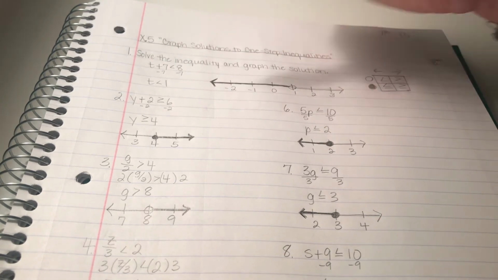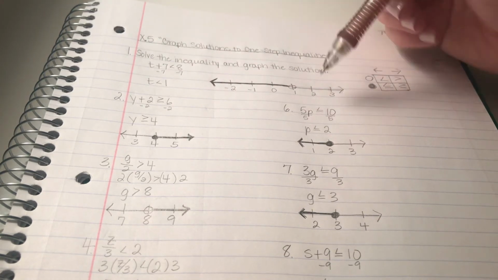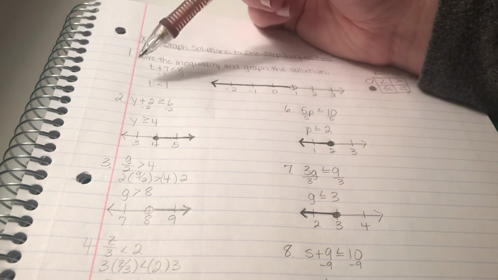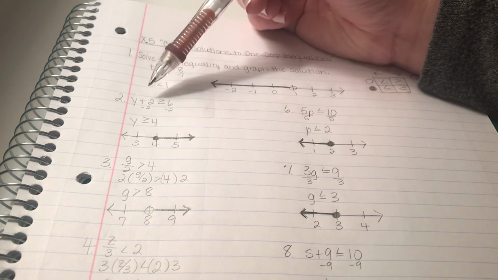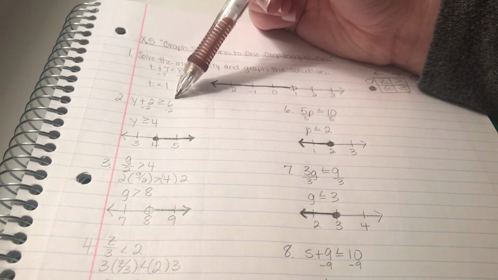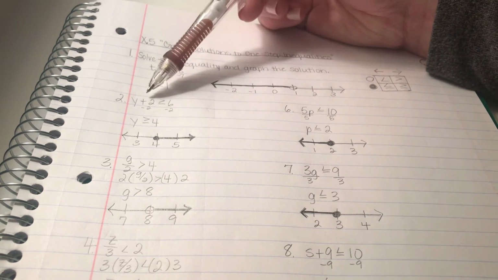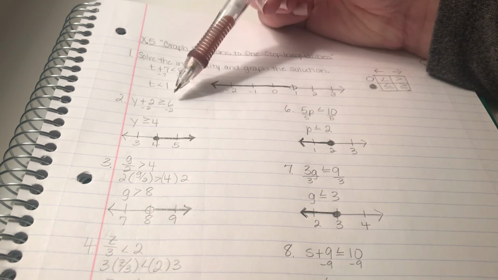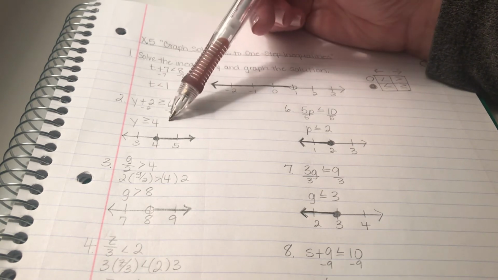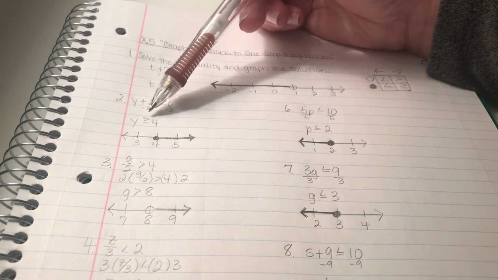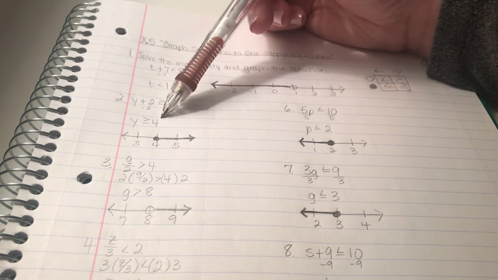So let's look at some more examples. Once I did this first one, I didn't write out the directions because it's going to be the same for all of these. So number 2, y plus 2 is greater than or equal to 6. To get y by itself, I'm going to subtract 2 from both sides. 6 minus 2 is 4. So my answer here is y is greater than or equal to 4.